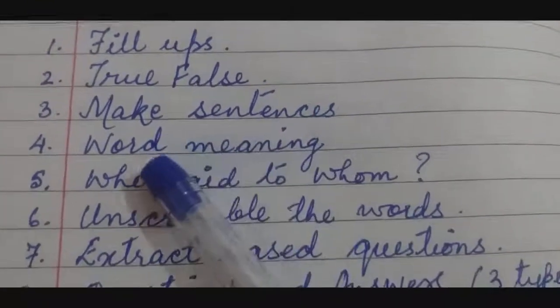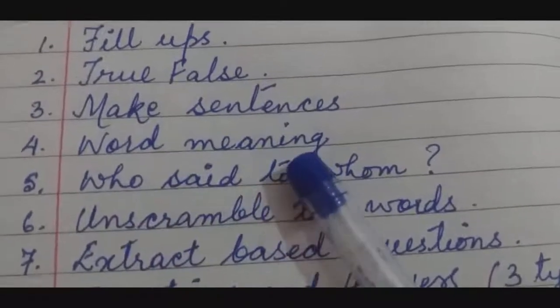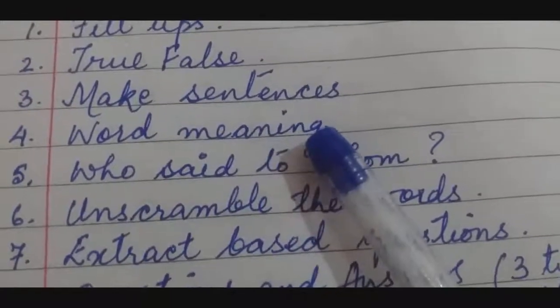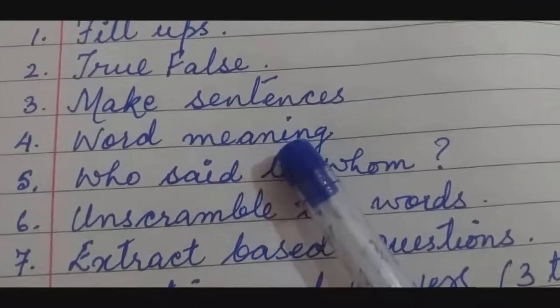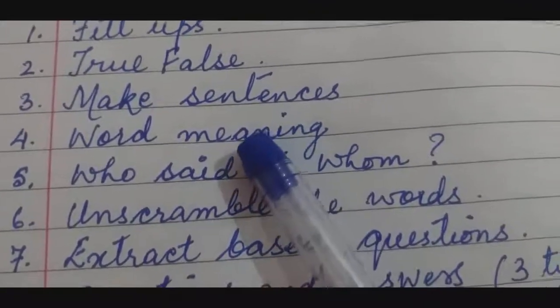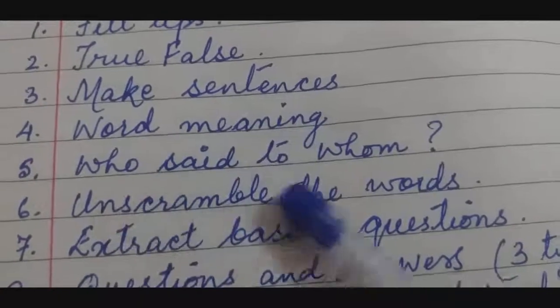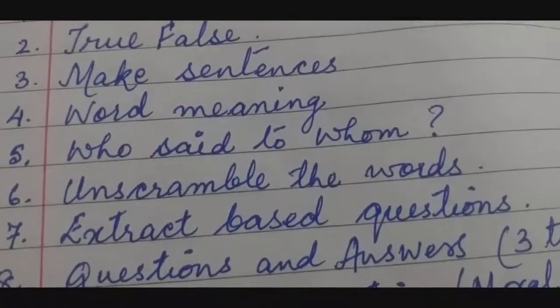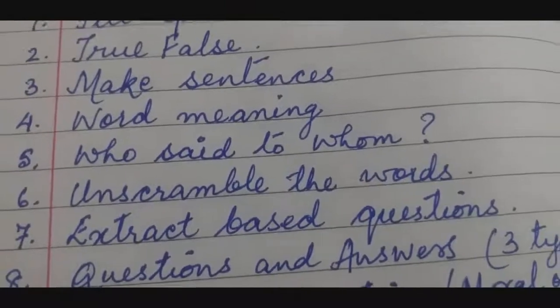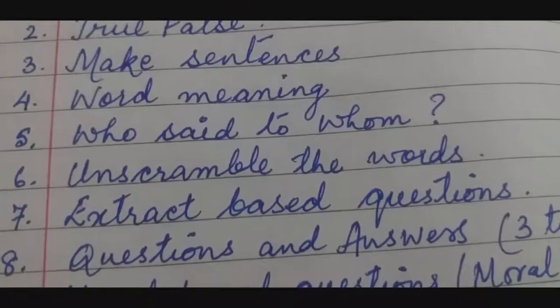Then the next would be your word meaning. This word meaning would be totally from your book and your notebook. Okay, it would be from your chapters. It will not be from anywhere else. Fine. Next, who said to whom? And who said to whom will also be from your book. Okay, maybe I would have not given you in your notebook.